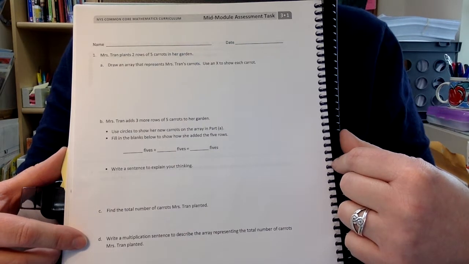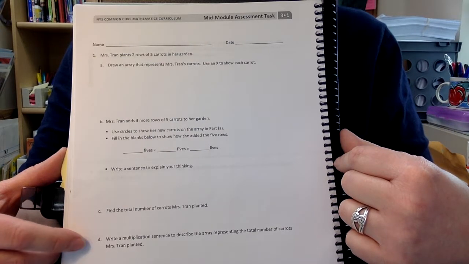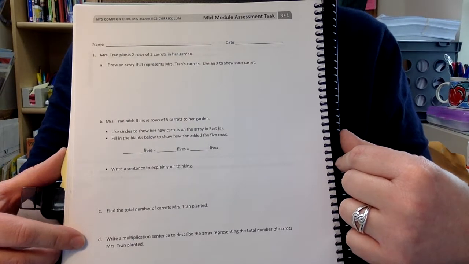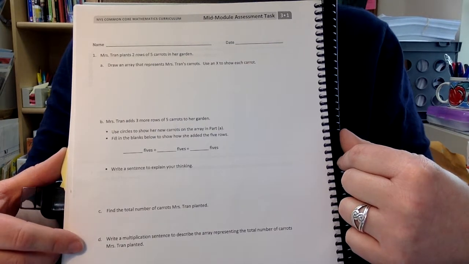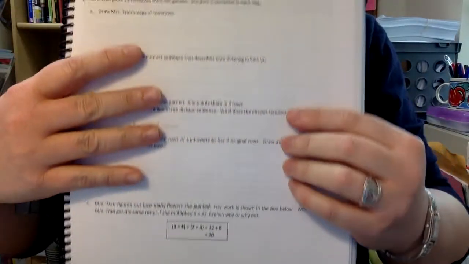D. Write a multiplication sentence to describe the array representing the total number of carrots Mrs. Tran planted. Pause the video to do your math. Page 2.